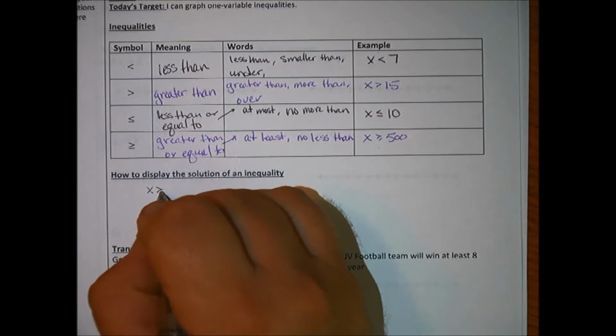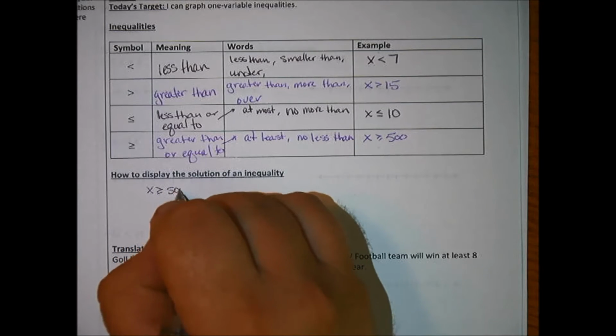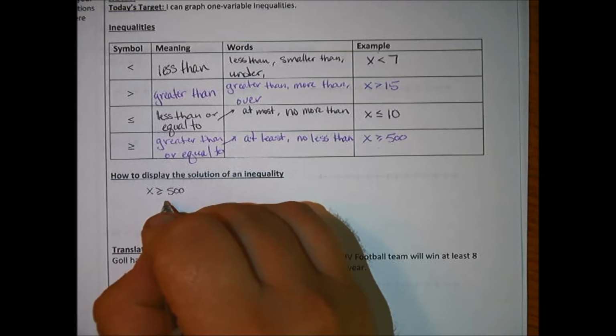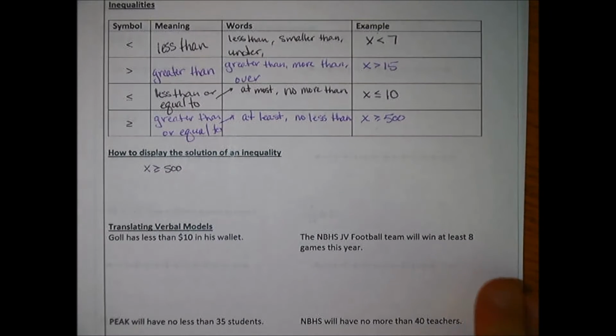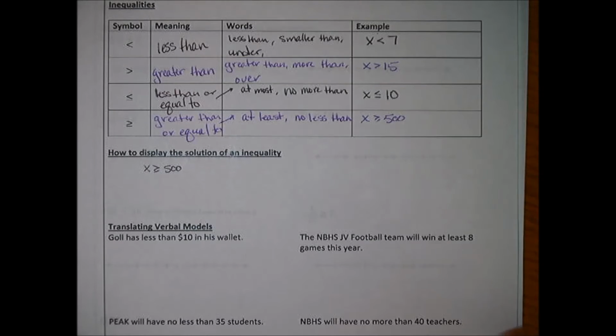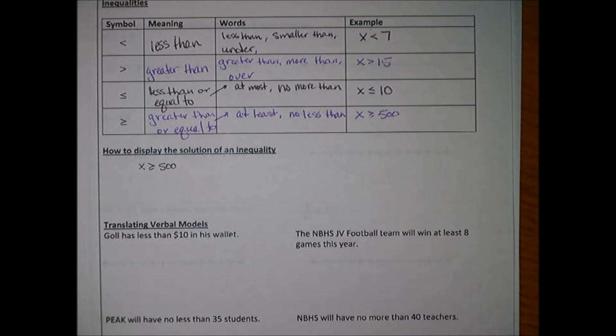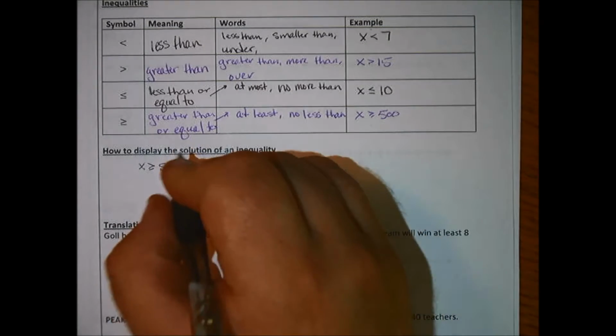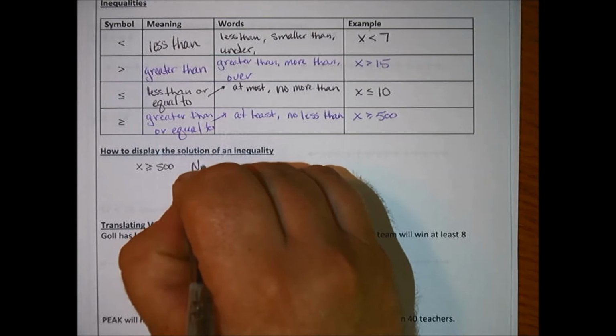So the question here is, if we just had an equal sign, we would know that x was 500, but this isn't an equal sign, it's greater than or equal to. So what other numbers could work? Well, 501 could work, 502, 503, and so on. And not only that, but everything in between 500 and 501, everything between 501 and 502. All right, that's a lot. We're not just going to answer all those in words or in writing. That'd be way too much. So what we're going to use is a number line.